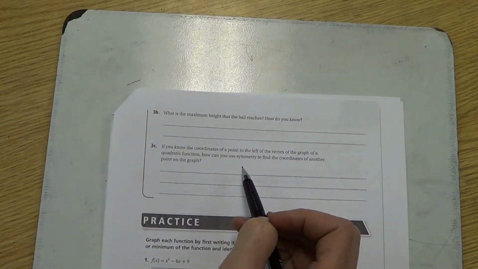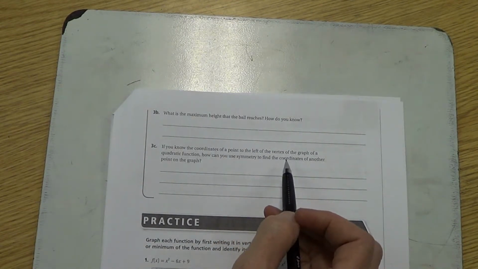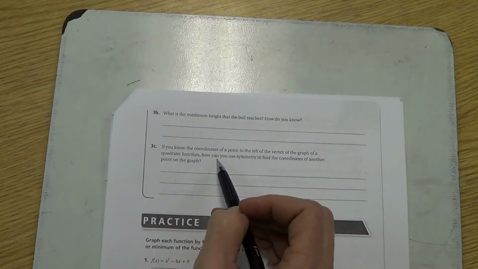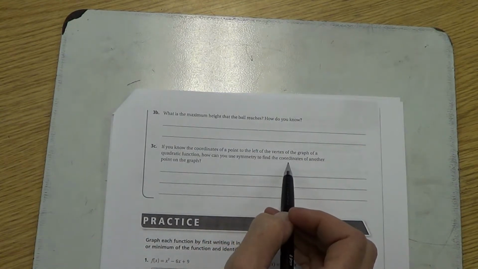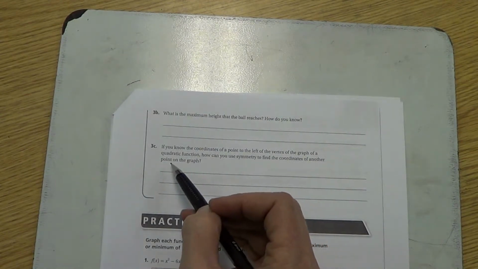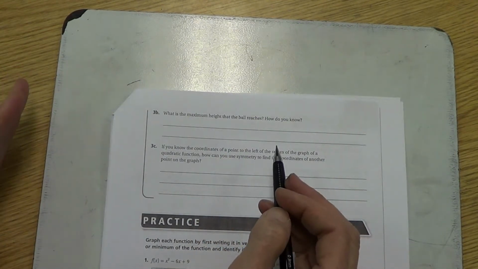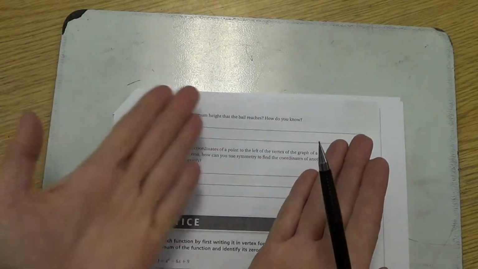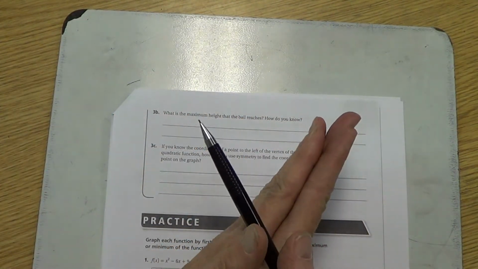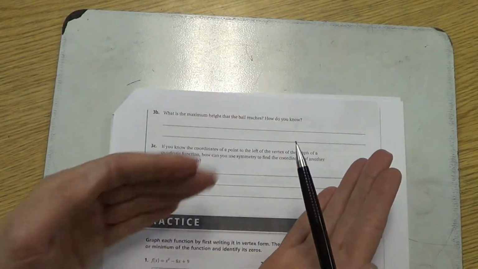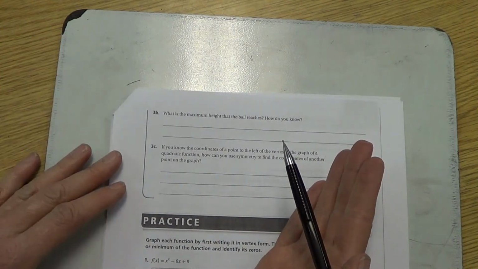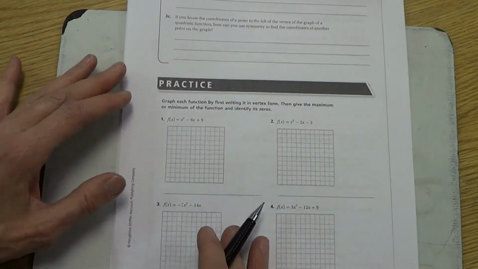If you know the coordinates of the point to the left of the vertex of the graph of a quadratic function, how can you use symmetry to find the coordinates of another point on the graph? And again, that axis of symmetry is like a fold line. It's like back in kindergarten when you made the ink blotch and you folded the paper and it came out on the other side at exactly the same distance. That's how we do that.